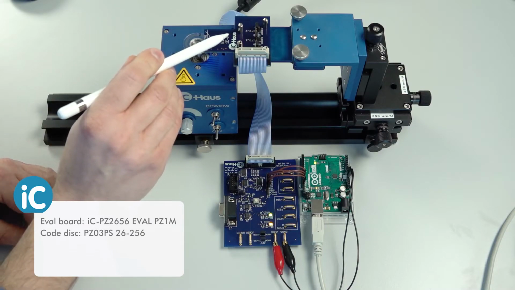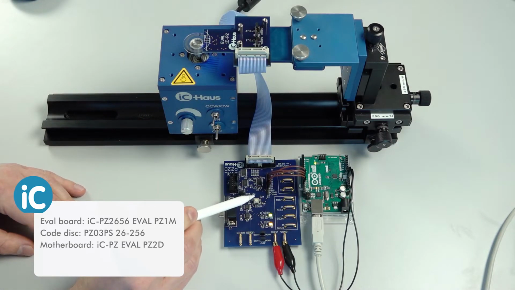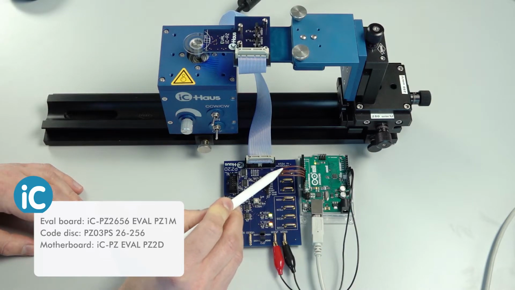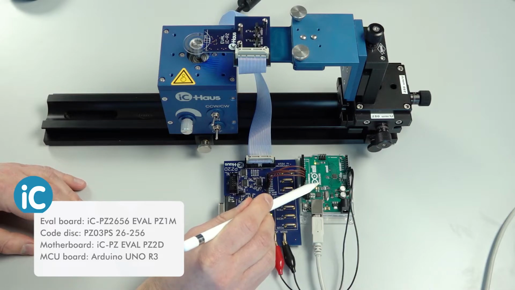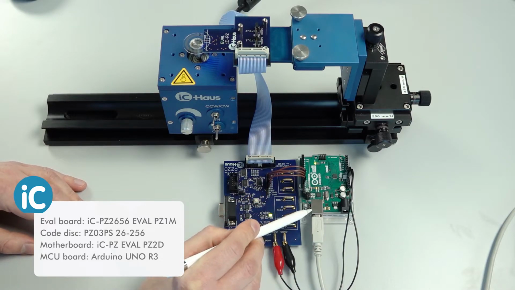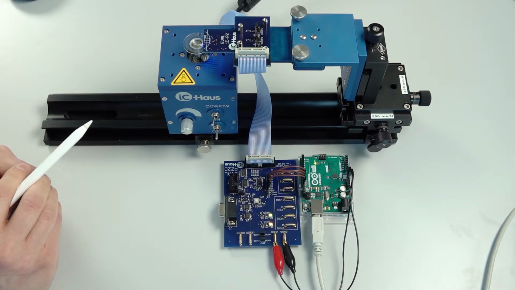From the PZ1M, we are going via this blue ribbon cable to its motherboard, the PZ2D. From the motherboard via those brown wires, we are going to an Arduino Uno in revision 3. And from the Arduino via the USB port, we are going right into a computer running the Windows 10 operating system.